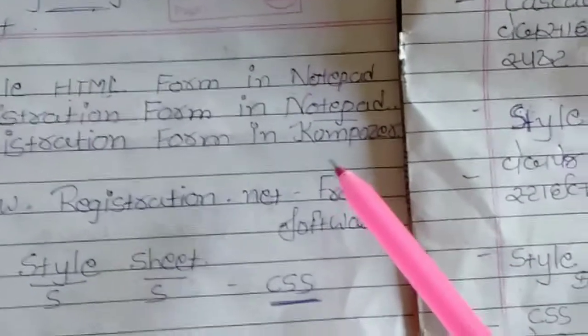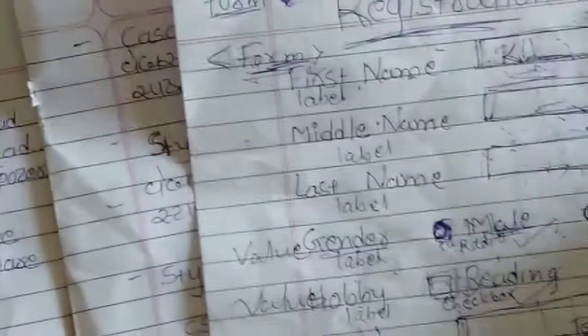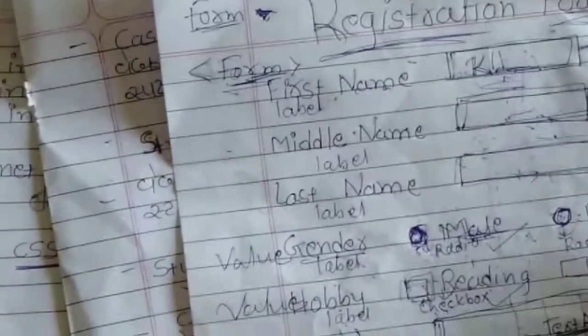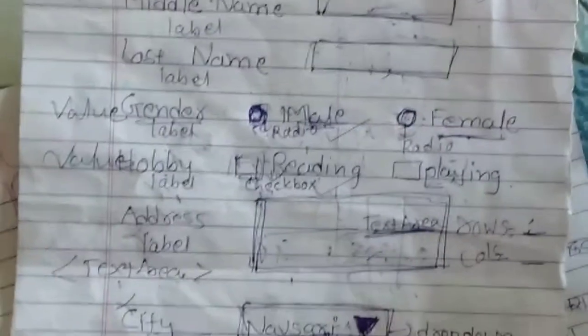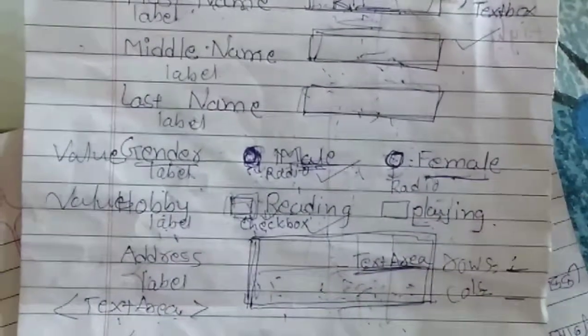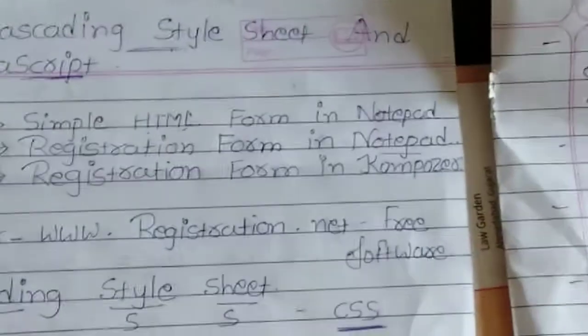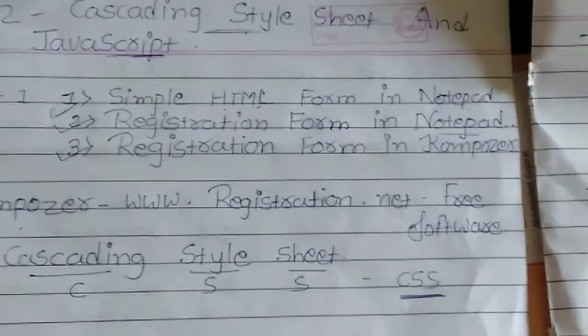In Composer, there is no need to write anything. You simply just drag and drop. In our registration form, if I want to add a password, email ID, and phone number, you have to add many other statements for those fields in Notepad. So the process is very lengthy. In Composer, you can create it in a short time, and there is no need to write anything.